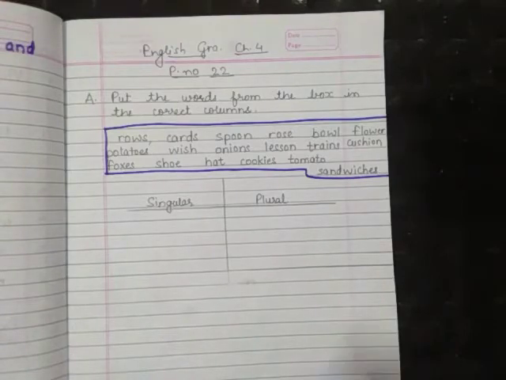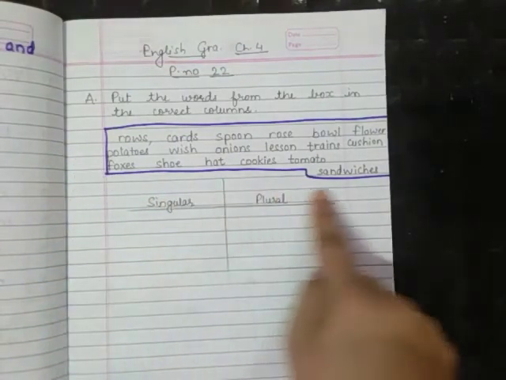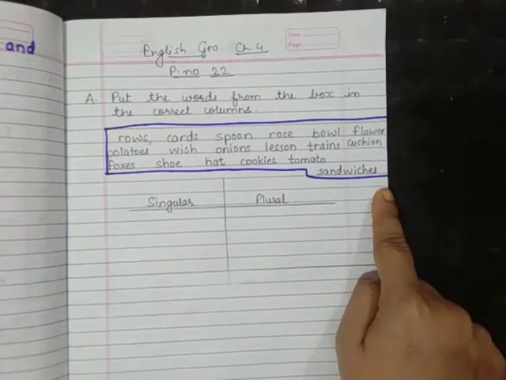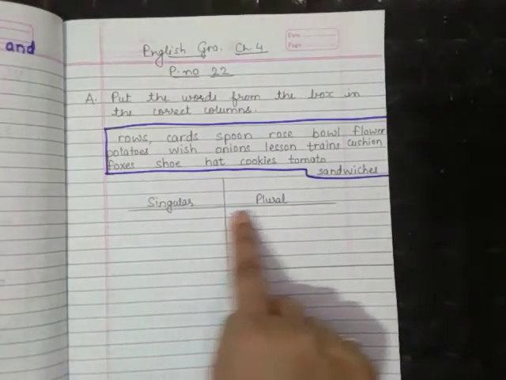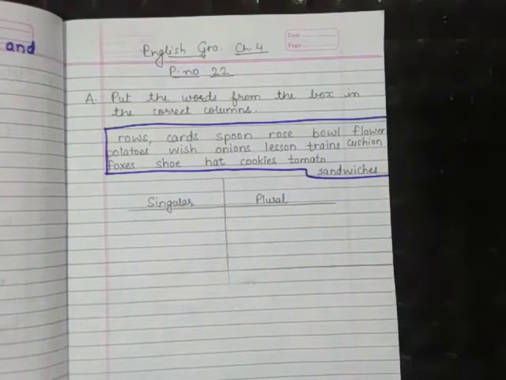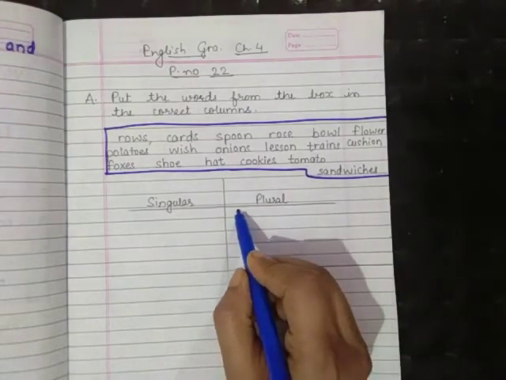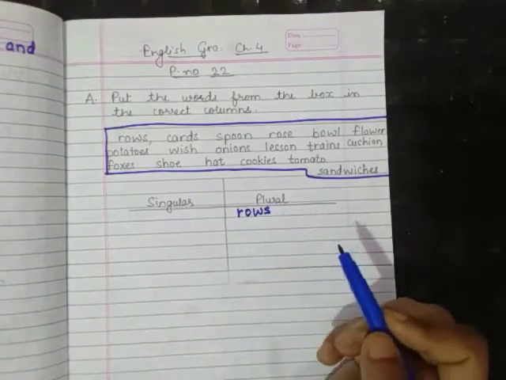The whole first bench is the first row. The first bench of every column is in the first row. Likewise, rows is a plural word, so I am writing rows in the plural column.